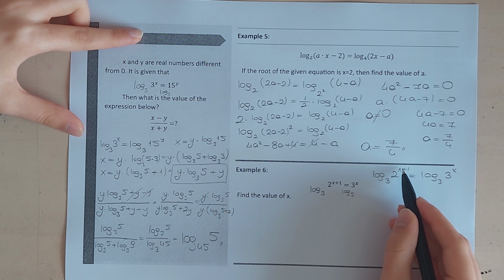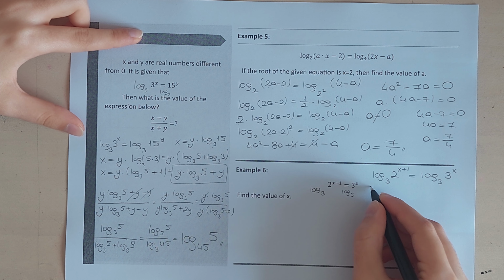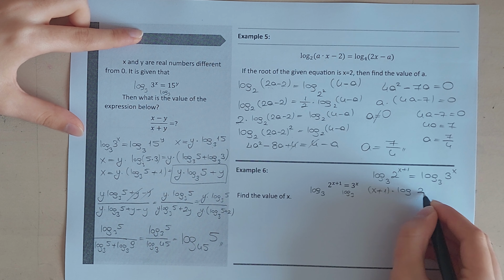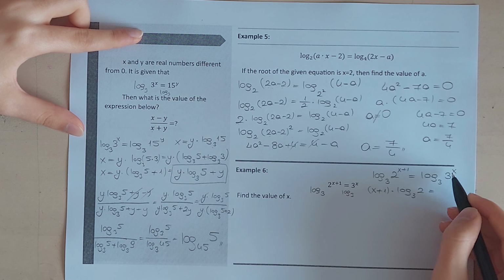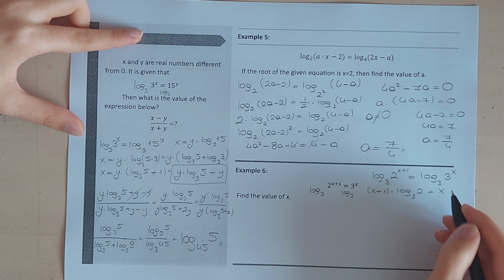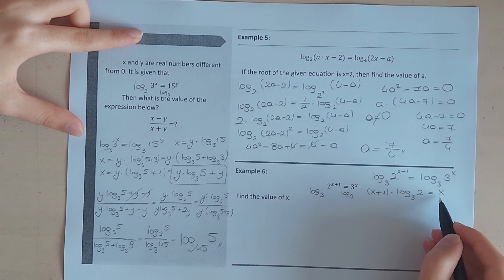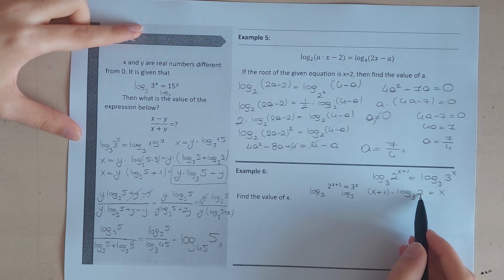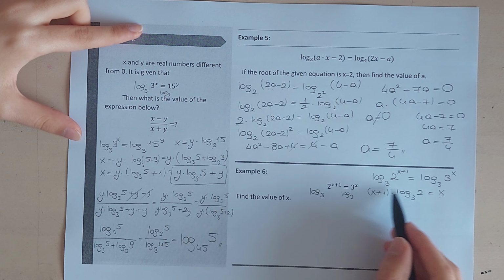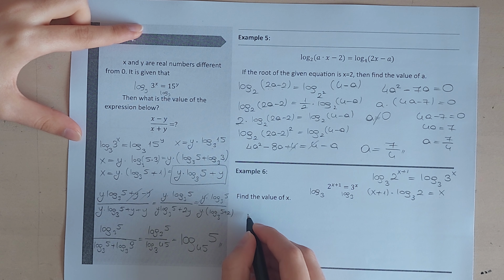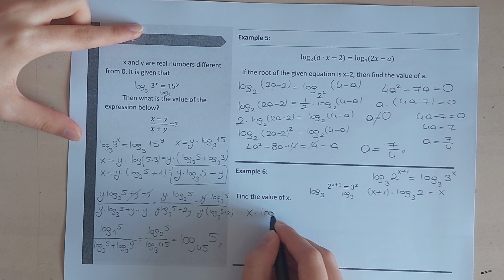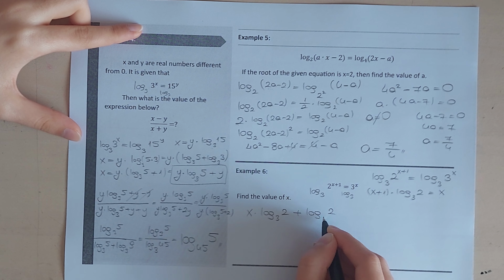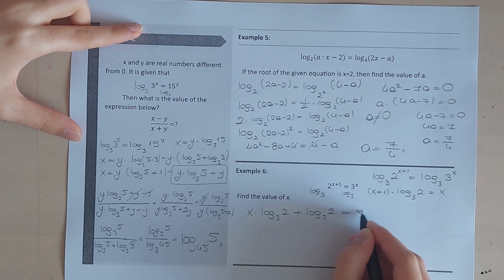Now, if I move x plus 1 in front of the logarithmic function as a coefficient, I get x plus 1 times logarithm of 2 to the base of 3 is equal to, and if I move x here, I get x, and logarithm of 3 to the base of 3 is just 1. That's why I'm left with x here. And I have x plus 1 times logarithm of 2 to the base of 3 on the left side. That's why I can just rewrite it as x times logarithm of 2 to the base of 3 plus logarithm of 2 to the base of 3, and this is equal to x.